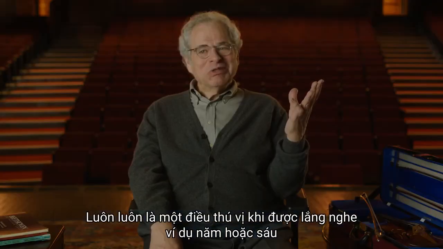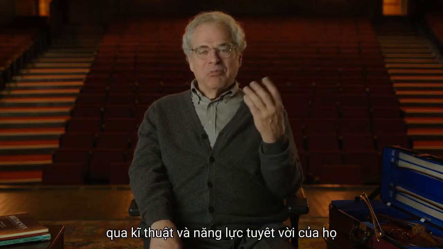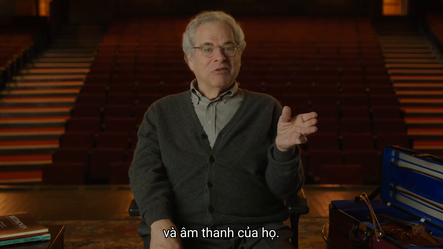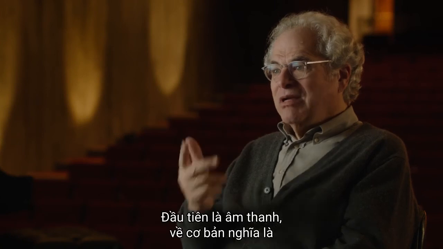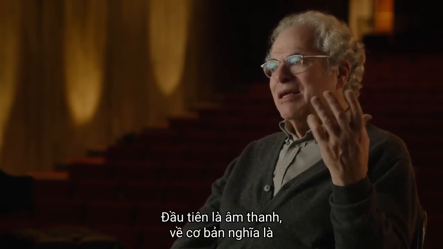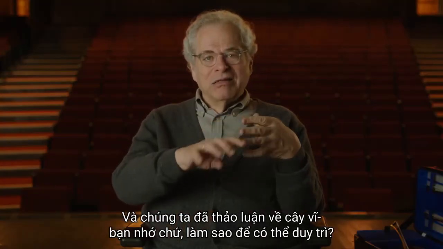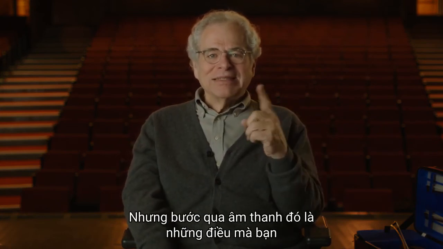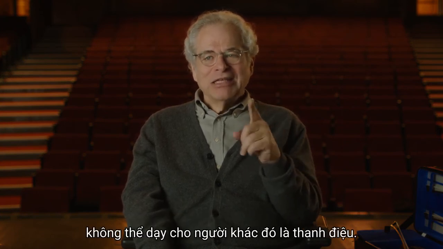It's always interesting to hear, let's say, five or six fiddle players, and to see how they affect you. By what? By the brilliance of their playing, their technique, and what about their sound? Especially in string playing, there are two things. There is the sound, which is basically what you do with the bow. We discussed the bow: the sustain, the direction, the point of contact that gives you a good sound. But after that sound come the things that you cannot give to anybody, and that is the tone.